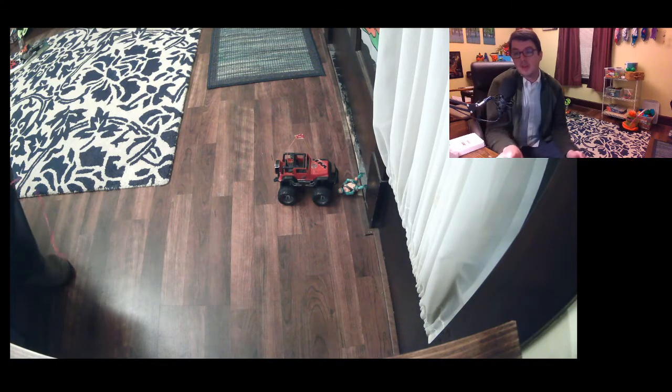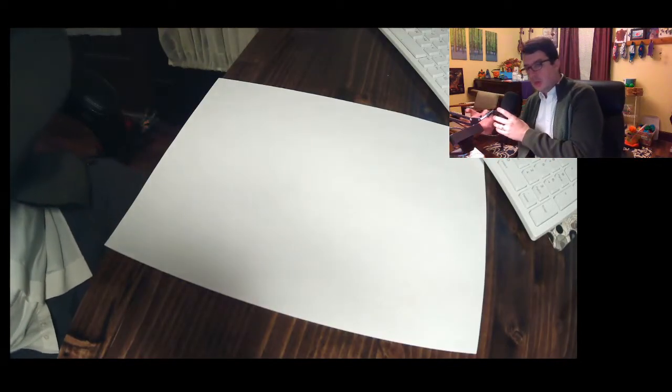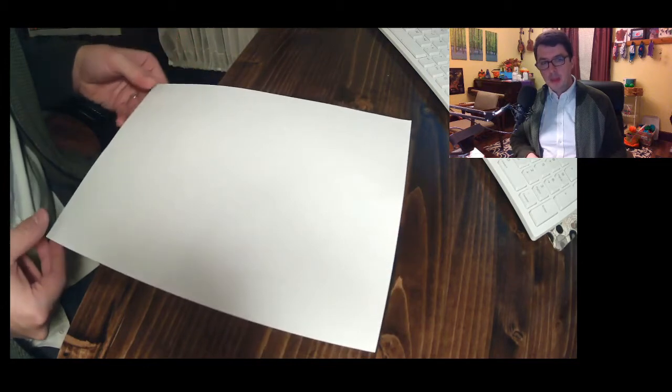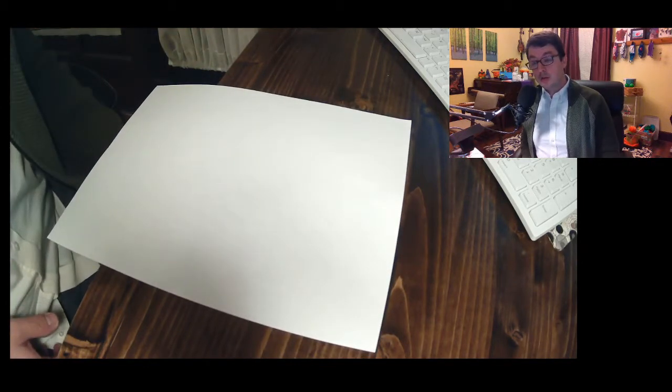I'm going to pause the video and rearrange the cameras for a little bit to look at the second demonstration. Okay, we're back here. Now I have here this piece of just plain computer paper, and we're going to do the tablecloth trick, what's called the tablecloth trick.